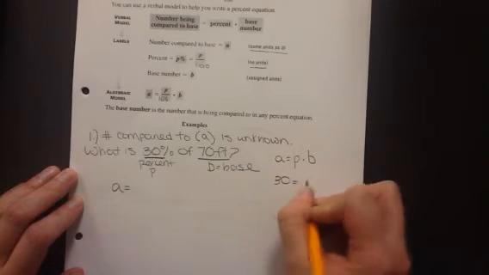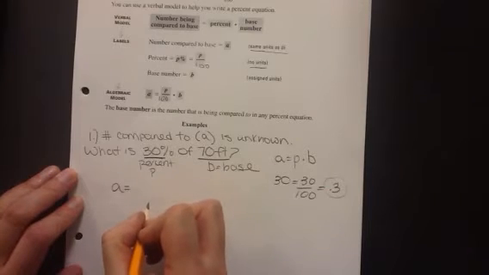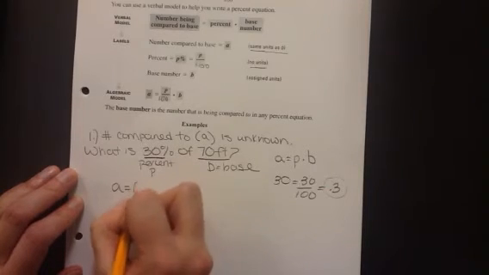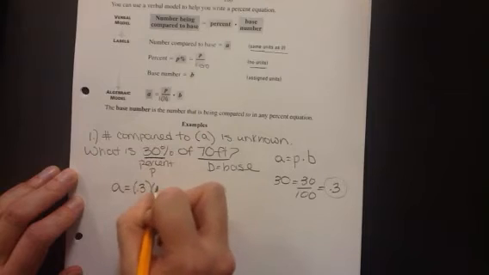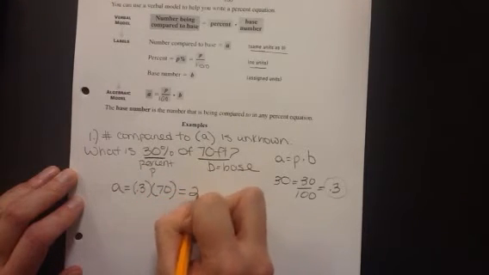We don't know A, and our algebraic model is A equals P times B. So A is equal to, with P being 30%, which we can write as a fraction, 30 over 100, or as a decimal, which I'm going to use: 0.3. So A is equal to 0.3 times 70, and doing this math you get 21.